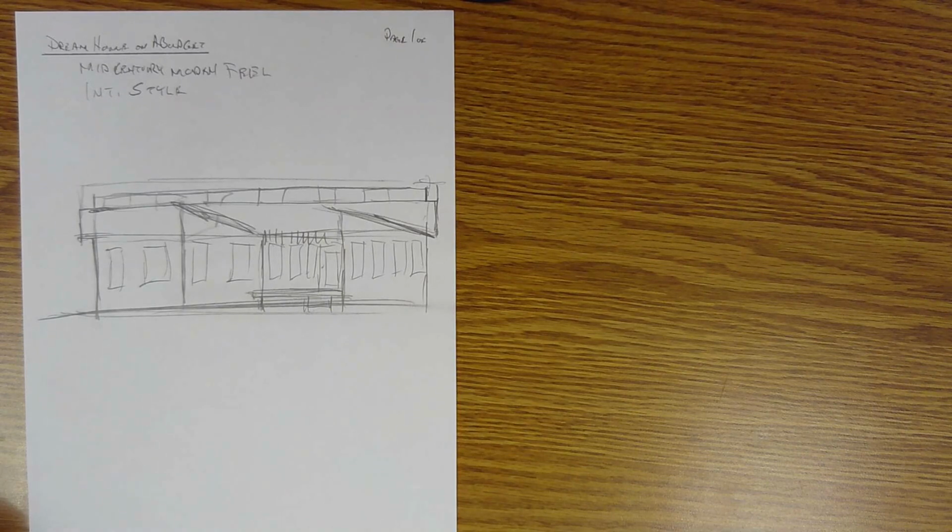Hello, everyone. Welcome. We're going to take a minute and talk about our dream home on a budget and the sketches you need to do before you start modeling anything in CAD. Now, to start, I want you to take a few minutes and envision what you want for your dream home. Now, this is a very rough sketch. This is bare minimum points of what I think you should be envisioning.